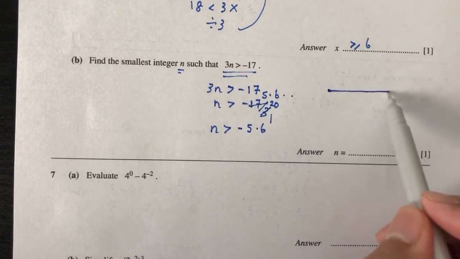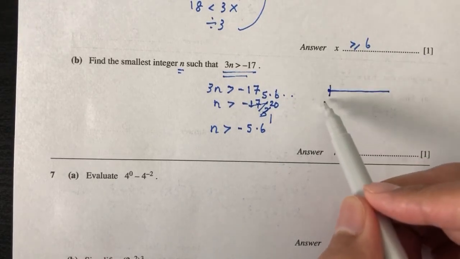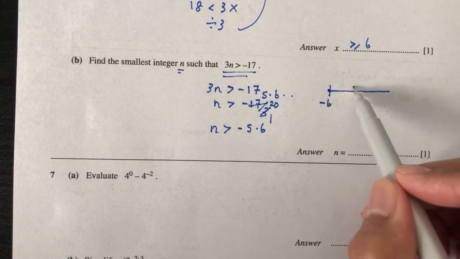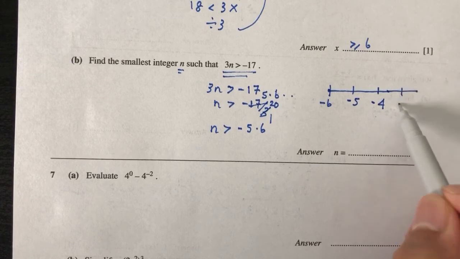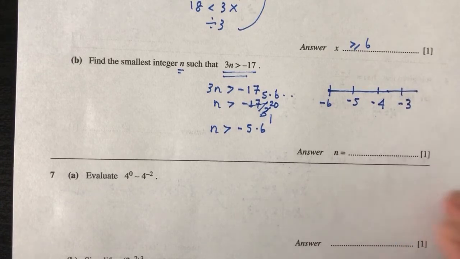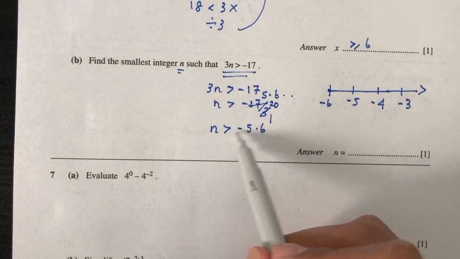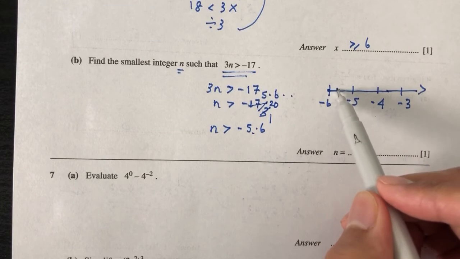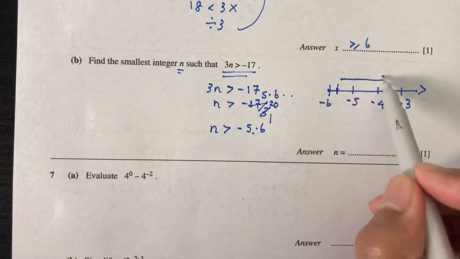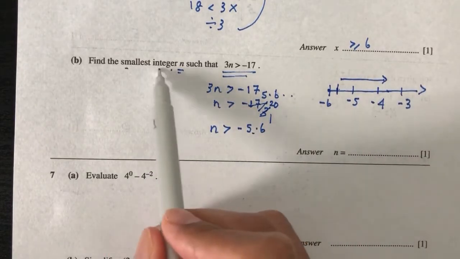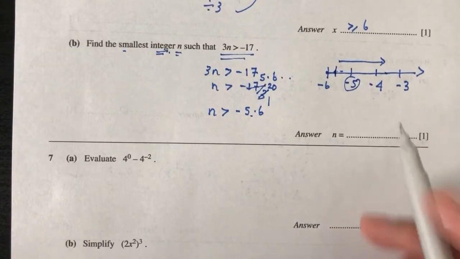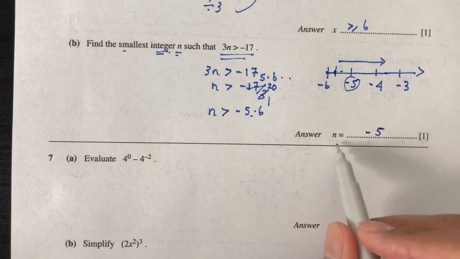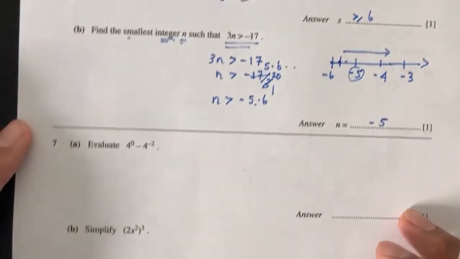Okay. So if you have a line here, let's say this is the value of minus 6, minus 5, minus 4, minus 3. So that's the value going on this side. So the value of n needs to be bigger than minus 5.6, which will be about here. It needs to be bigger than this value. So find the smallest integer n. Which integer is bigger than this value? So for minus 5, your answer will be minus 5 for n. That is part B for number 6.